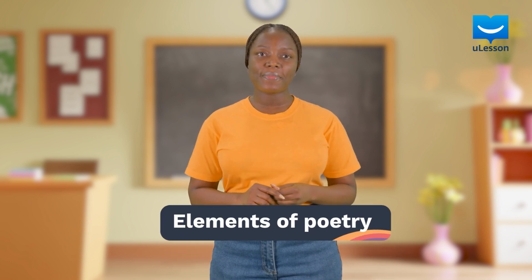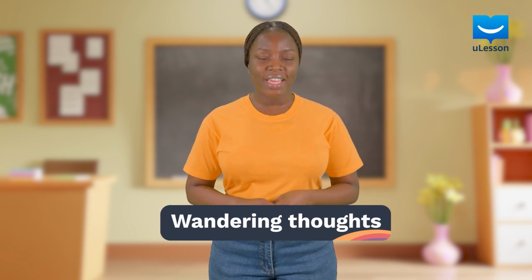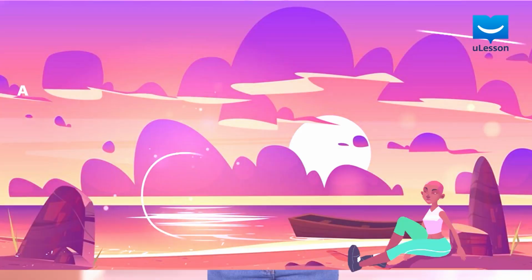Previously, we learned about some elements of poetry. In this lesson, we will be reading a poem and putting into practice the elements of poetry learned by analyzing the poem structure and the poetic techniques used. Without further ado, let's dive into our poem, Wandering Thoughts.